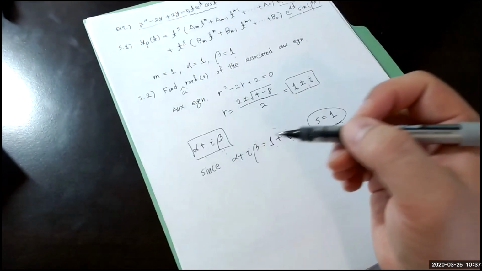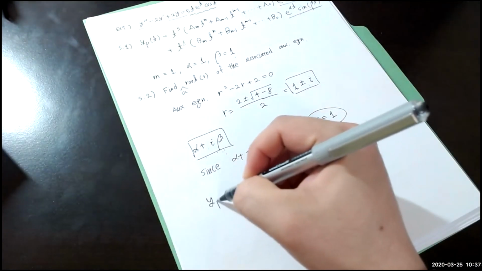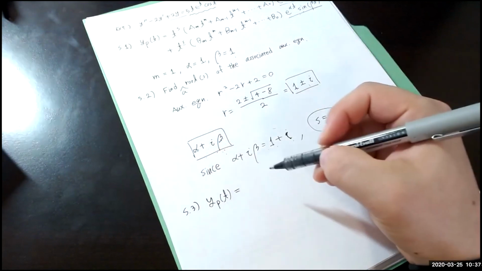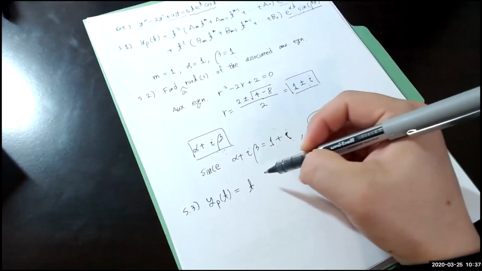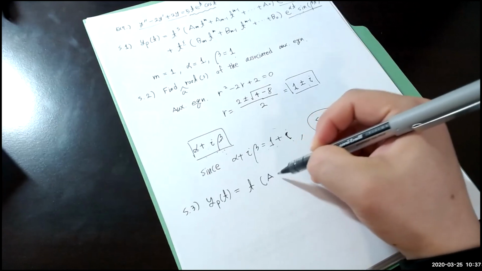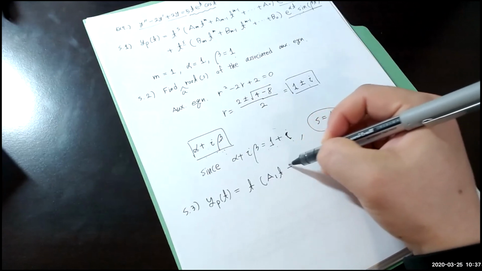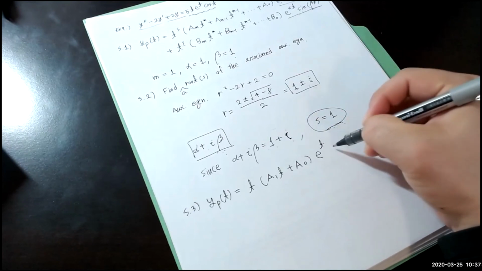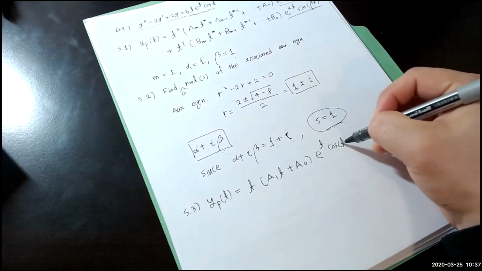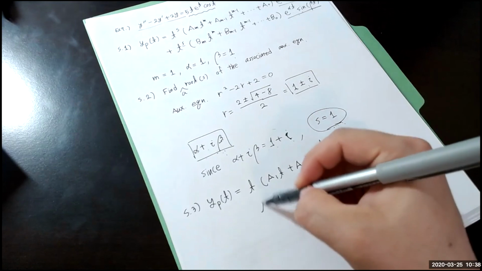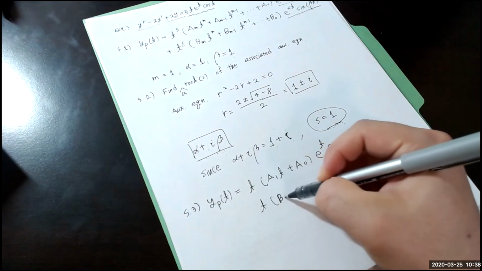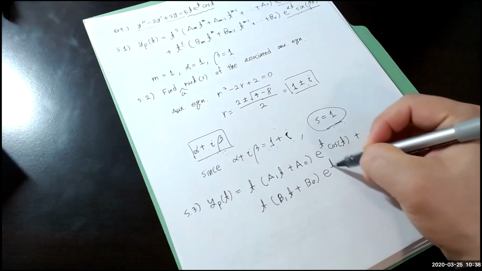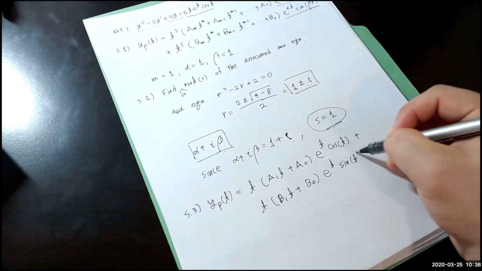So now y_p of t, the form in step 3, is equal to t times (a_1 t plus a_0) e to the t cosine t, plus t times (b_1 t plus b_0) e to the t sine t. Okay.